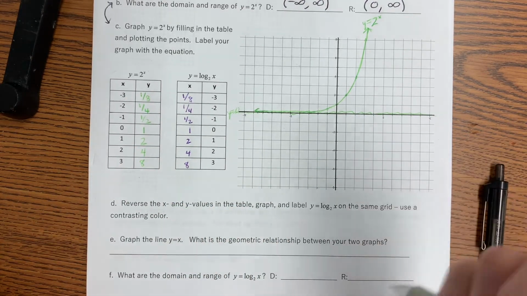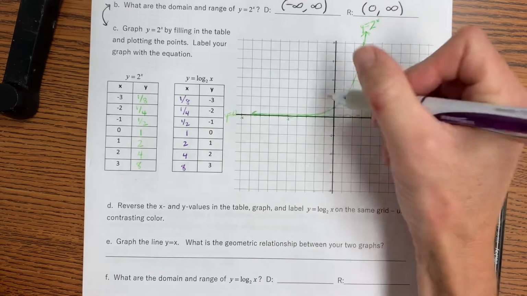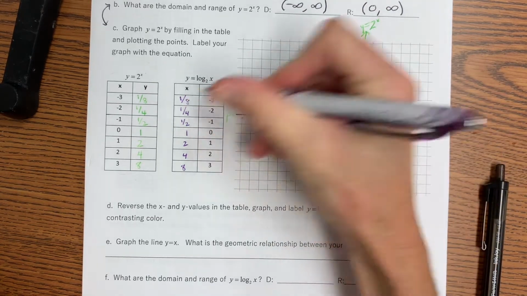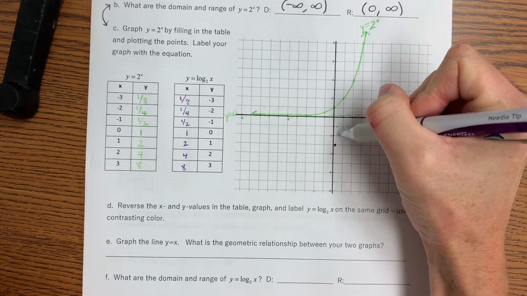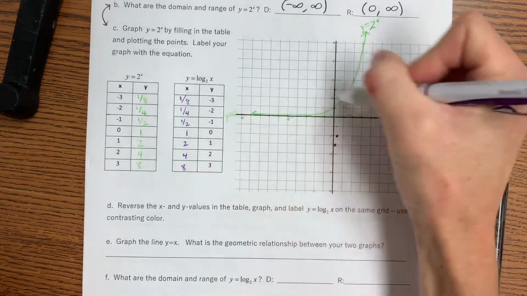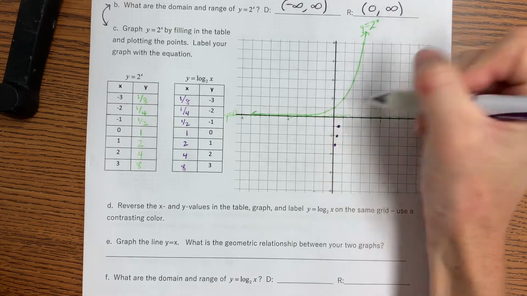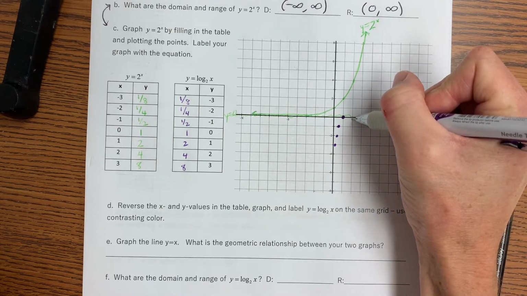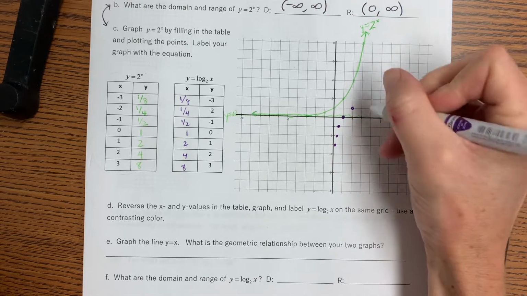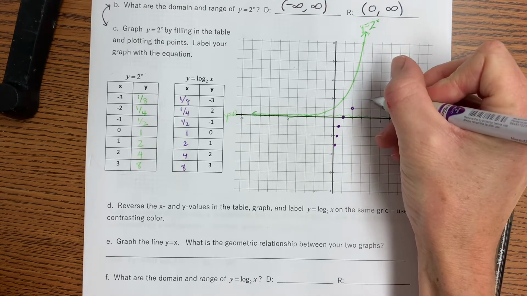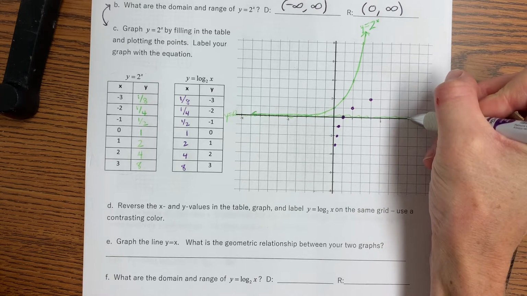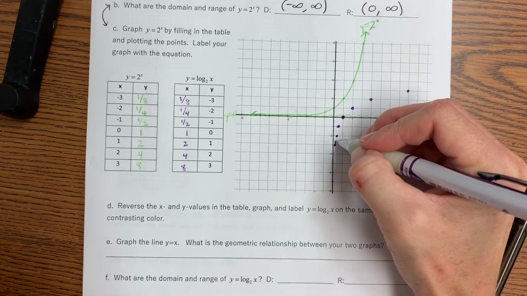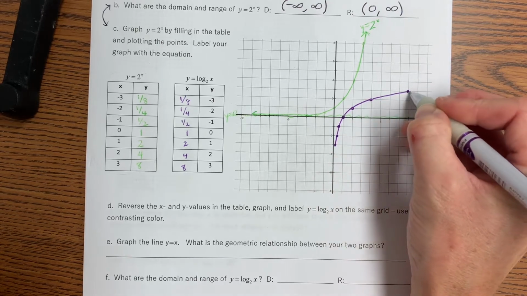So I haven't done this. We're going to actually get those plotted. So 1/8 and go down 3. 1/4, go down 2. Half, down 1. 1, 0. 2, 1. 4, 2. And 8, 3.